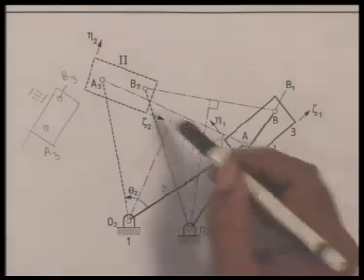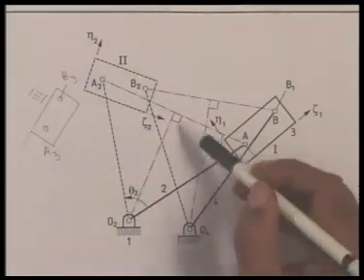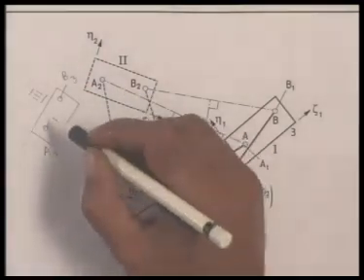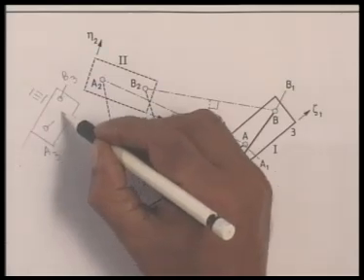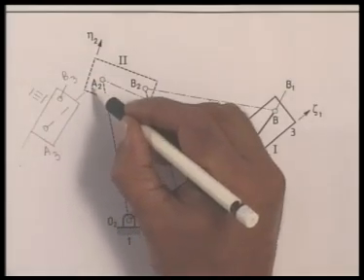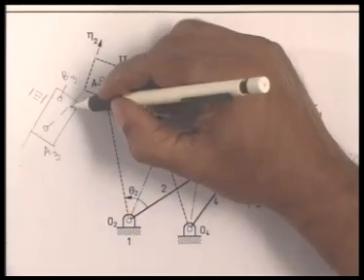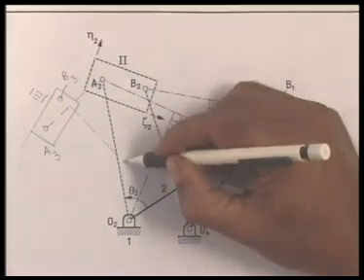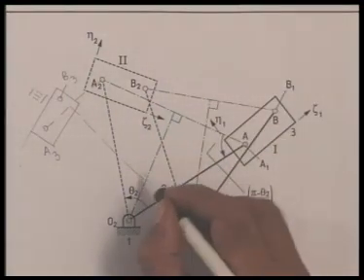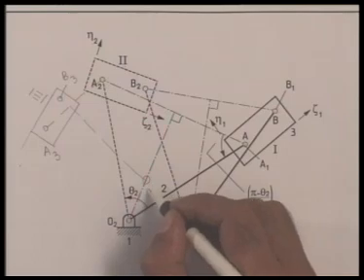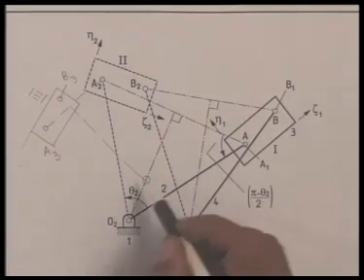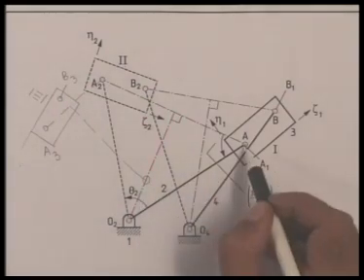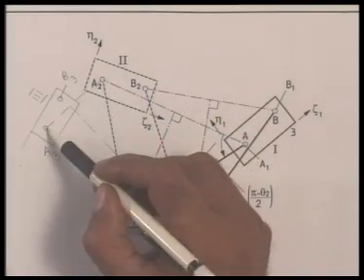Previously, we had drawn a perpendicular bisector of A, A2, which was this line, and now I have to draw a perpendicular bisector of A2, A3. And if these two lines meet at this point, that will determine the location of O2. O2 will be the center of the circle passing through A, A2 and A3.